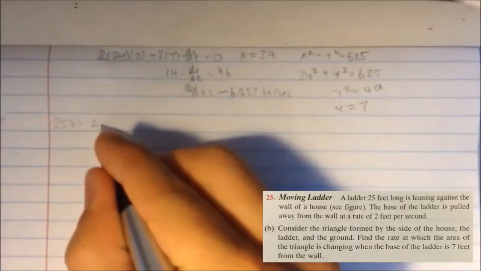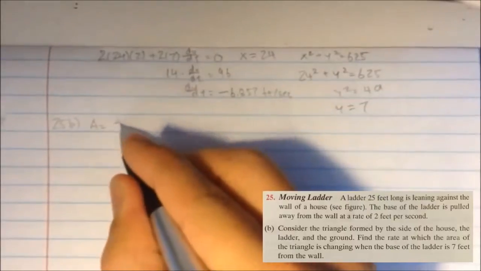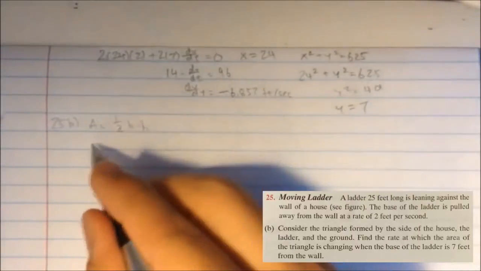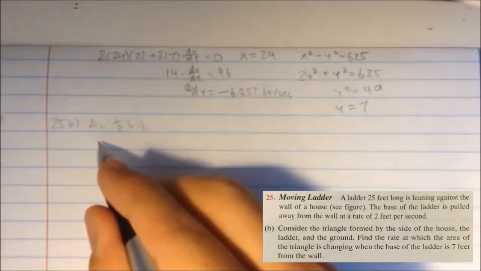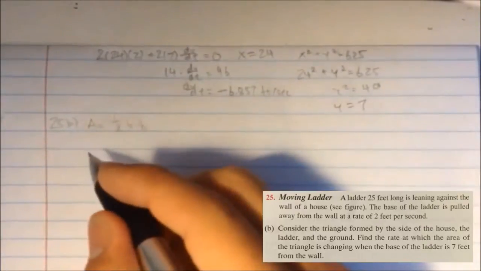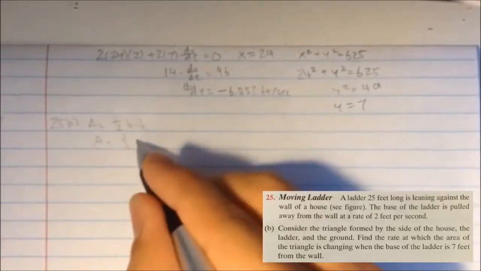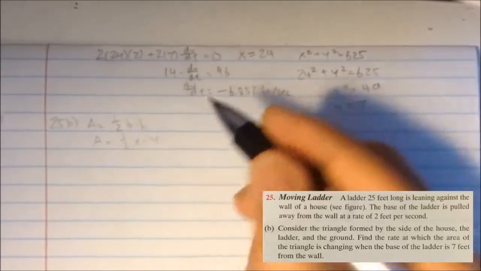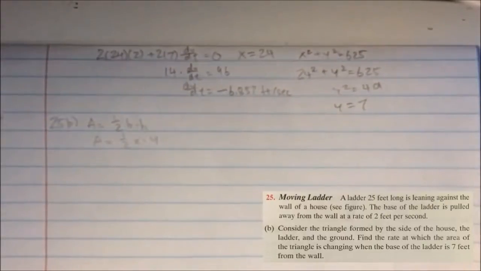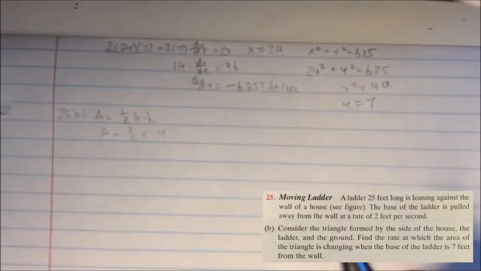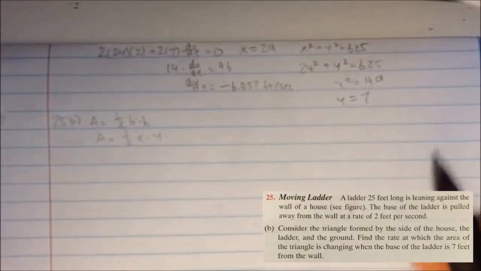The area of a triangle, that is. Area equals 1/2 base times height. And I'll just change base and height to x and y, as we know them from the previous 25A. So area equals 1/2 x times y, which is basically the base and height of the triangle. So now that we have this, let's find the derivative equation.